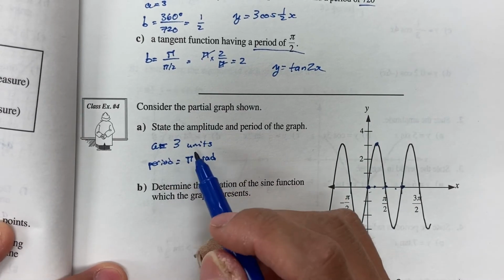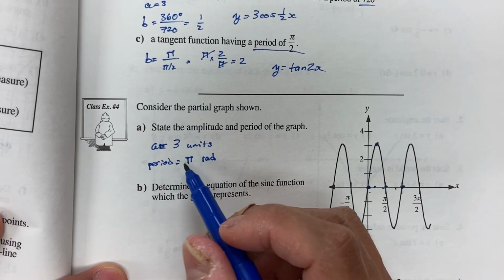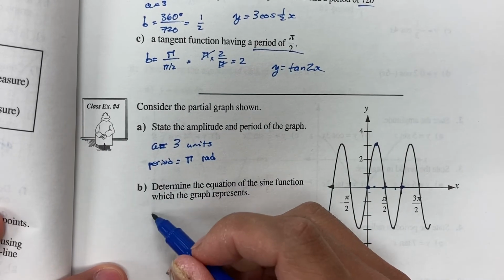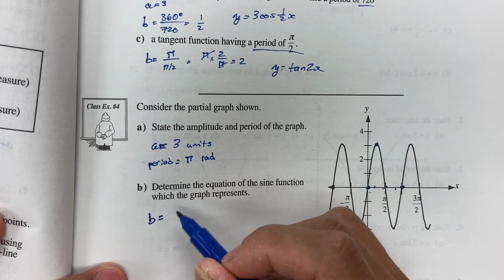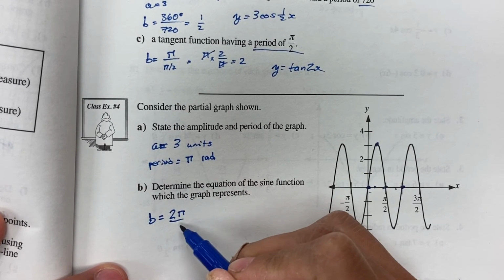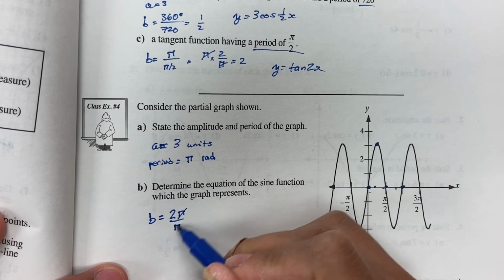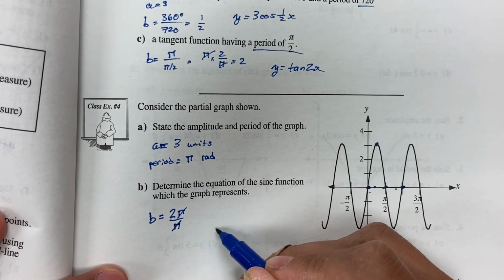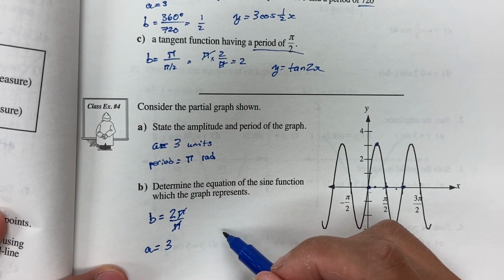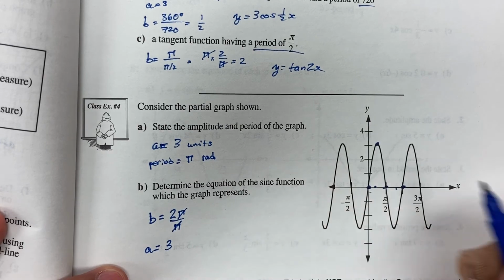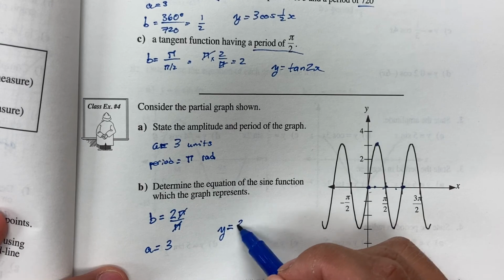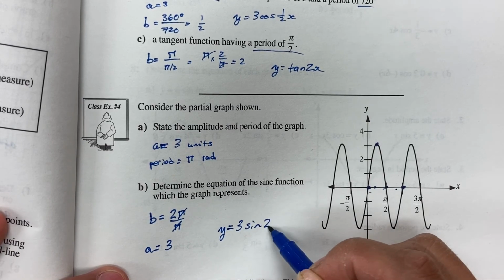And now I want to determine the equation of the sine function, which this graph represents. And so if a is equal to 3 units, my amplitude is 3 units, and my period is pi radians, then all I need to do is find the b value here. My b value is equal to 2 pi over period, which is pi, which is equal to 2. And so if I include my a and b value, then my sine function here is going to be y is equal to 3 sine 2x.